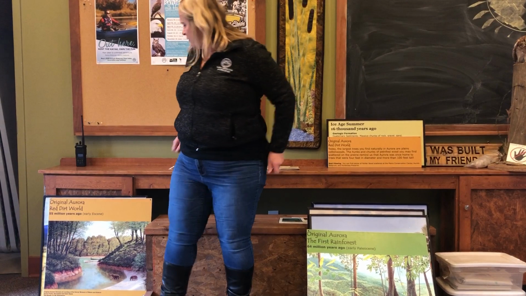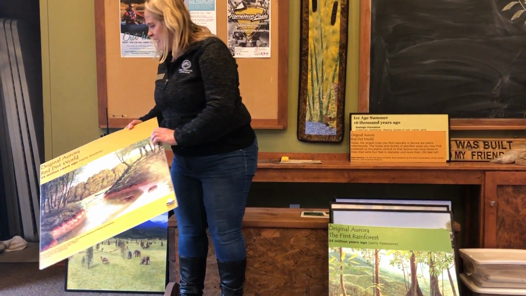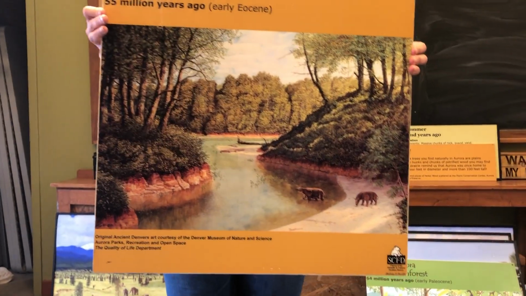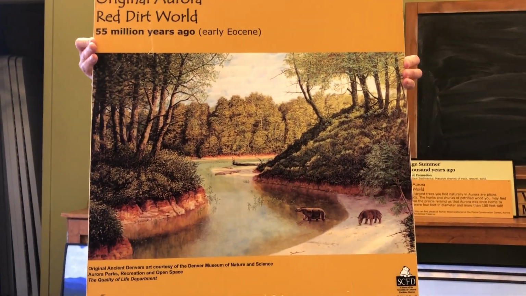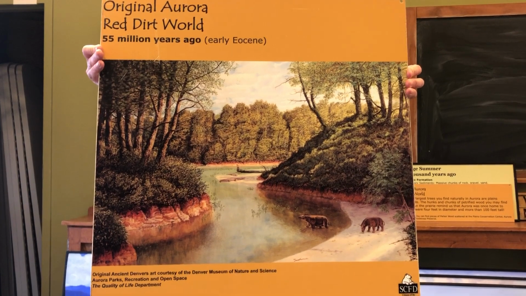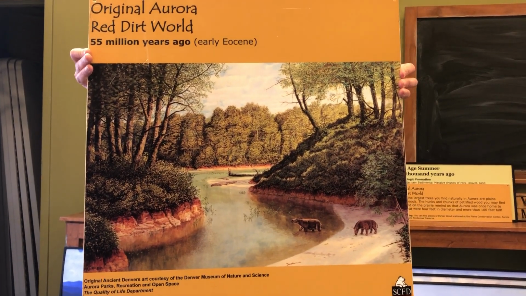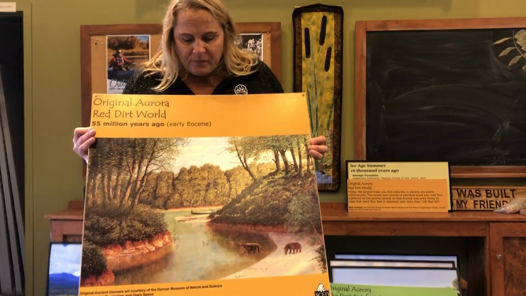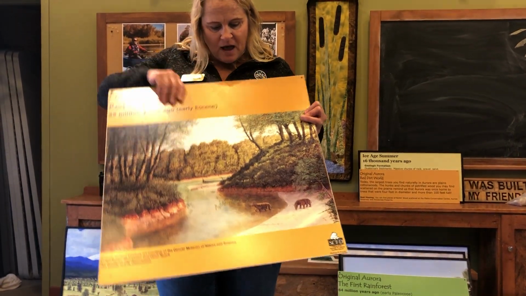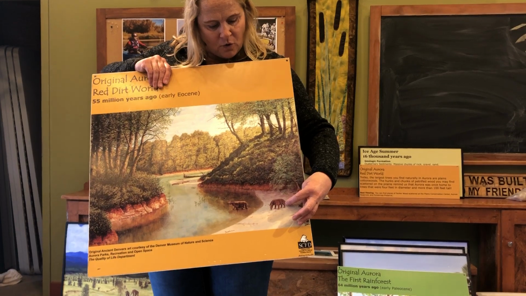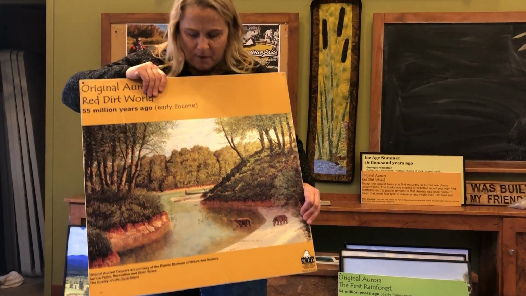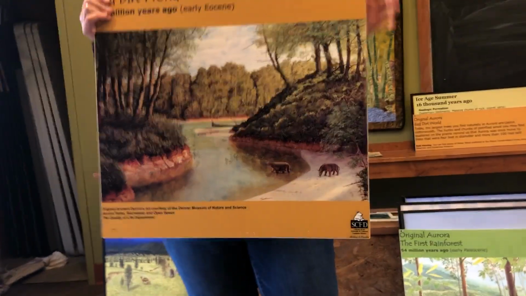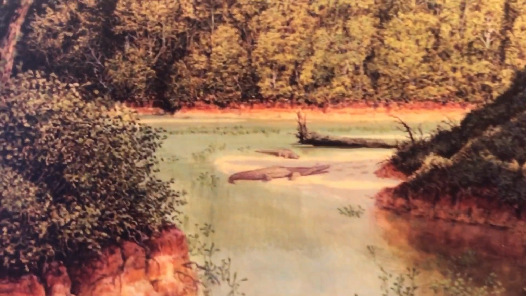Moving forward, we've got just a couple pictures left. Our next picture is called Red Dirt World. Okay, and this is about 55 million years ago, and at this point, it was believed, according to the fossil record, that the Earth was in an intense period of global warming, which meant that there were no polar ice caps, and things were a lot warmer than they are now. We actually, in this picture, can see not only these little creatures here called a coryphodon, and those were about the size of a hippo, but we have some animals back here that may look familiar. We have some crocodiles. Yes, crocodiles were around at that time.